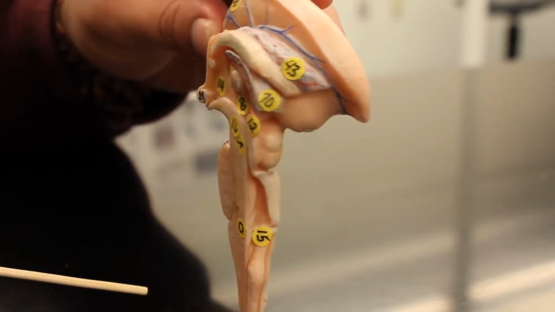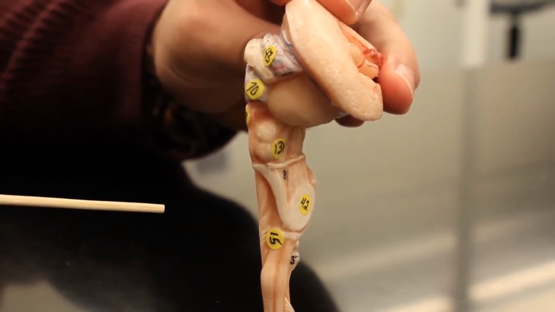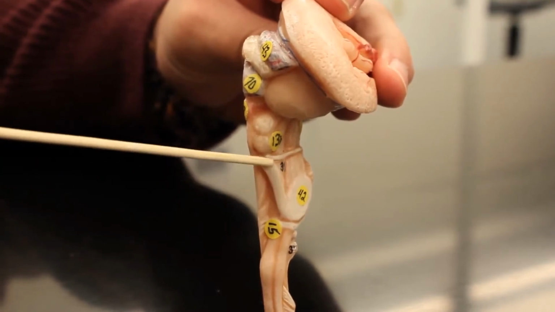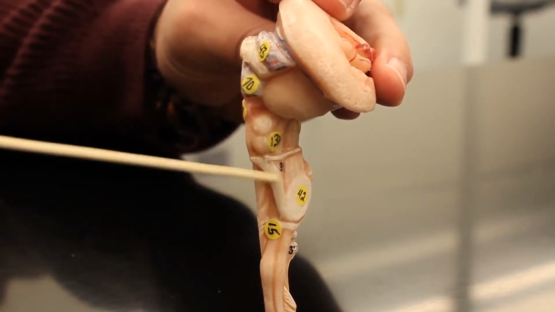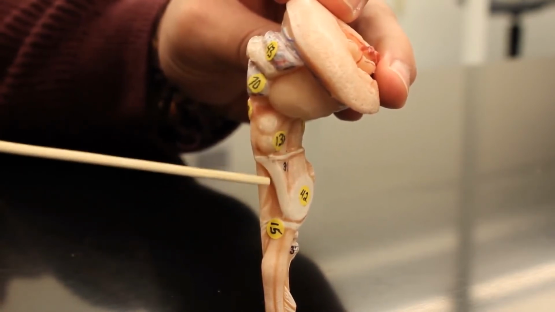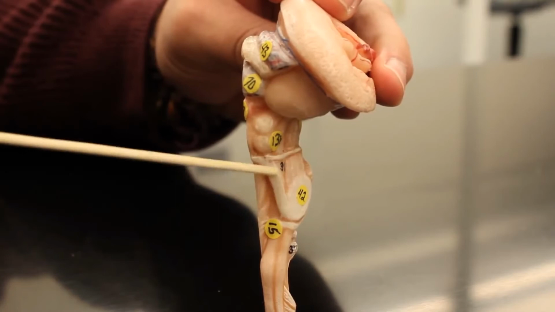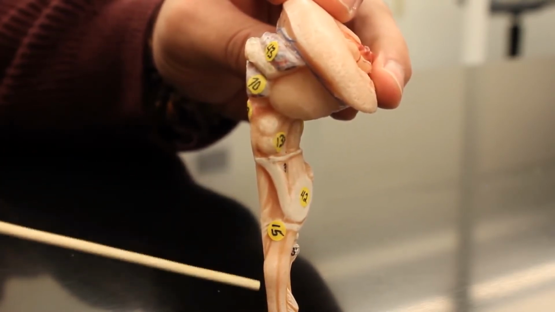So what I'm going to do is turn this around so we can take a look at some other important structures before we finish up here. If you look here, you can see this really cool looking structure, a white matter structure right there. That white matter is called the superior cerebellar peduncles. Now we also have middle cerebellar peduncles, I'll show you that in a second. And then down here we have our inferior cerebellar peduncles.